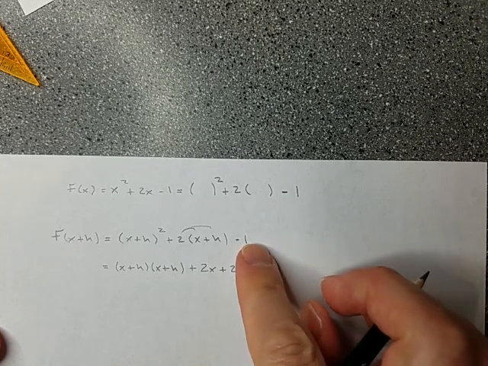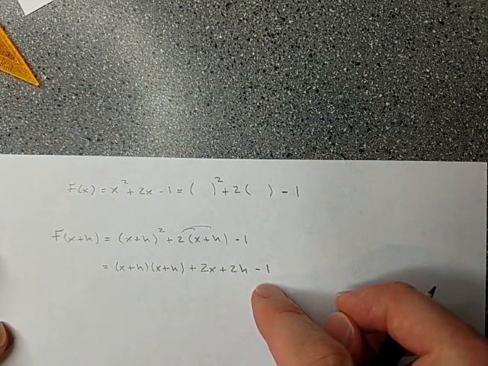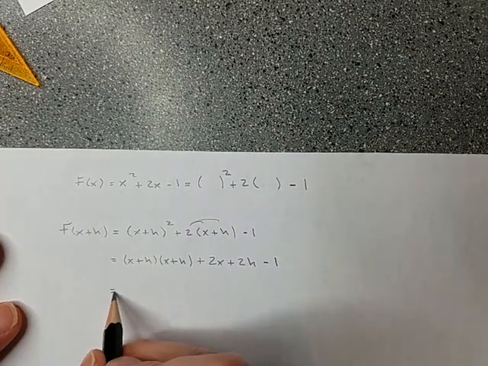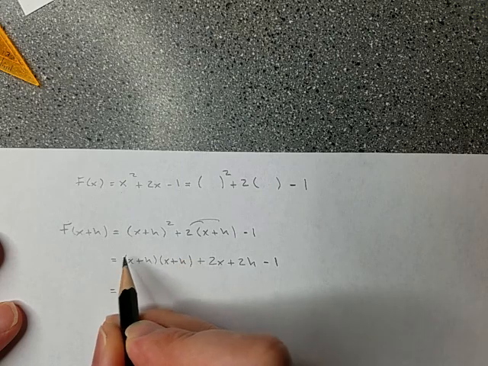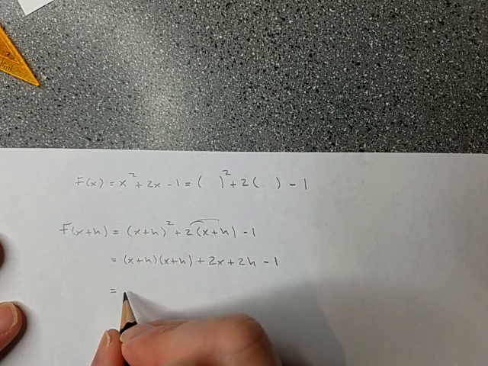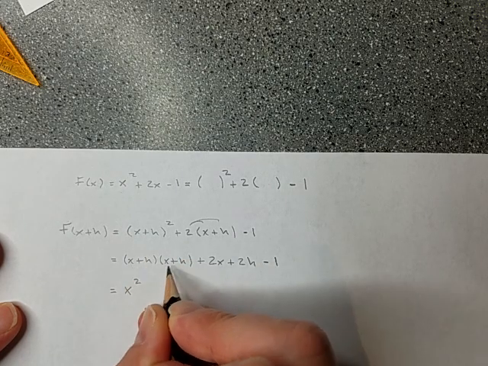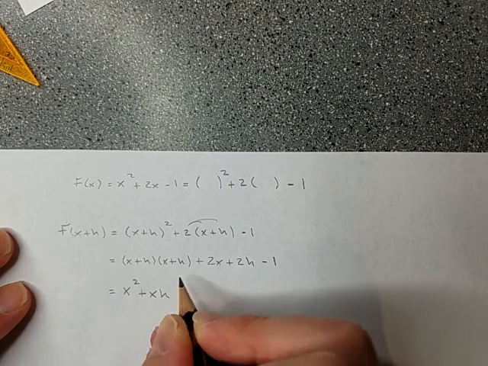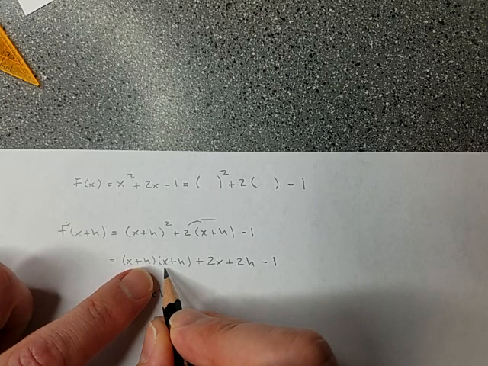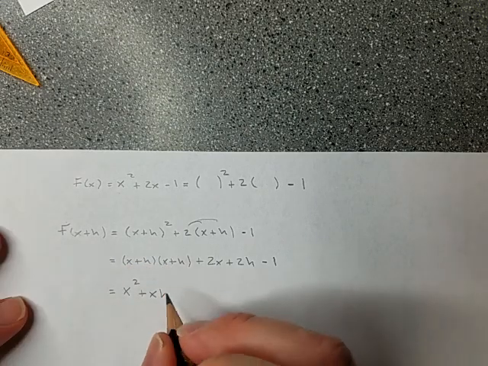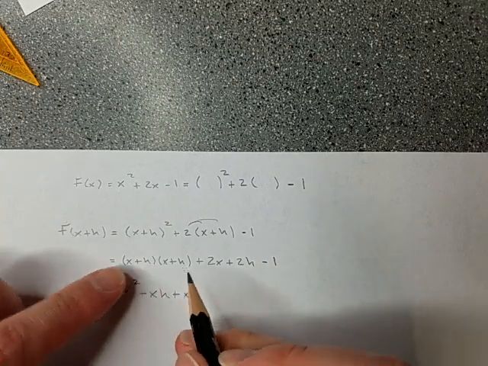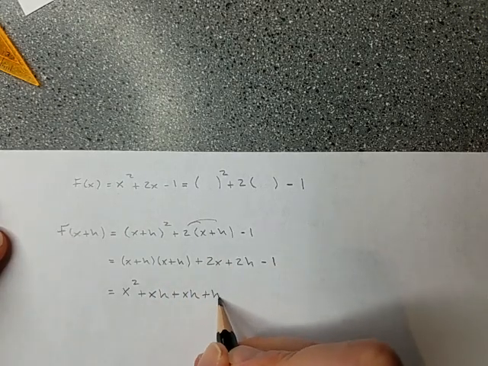And what about this minus 1? Well, it can't be combined with anything, or it can't be canceled, so we'll just have to leave it. Now, how do you take these and multiply them? We do first x times x, outside, x times h, inside, h times x, but that's the same thing as x times h. Last, h times h, which is h squared.